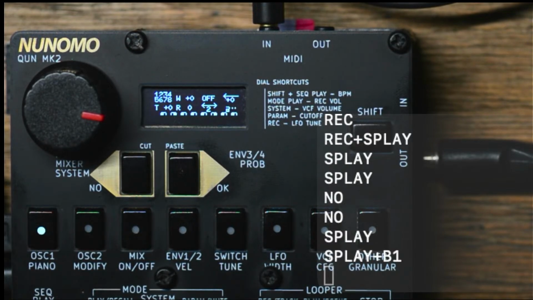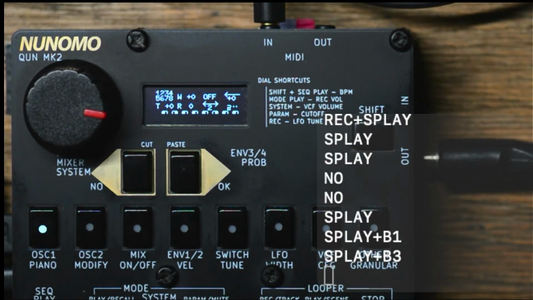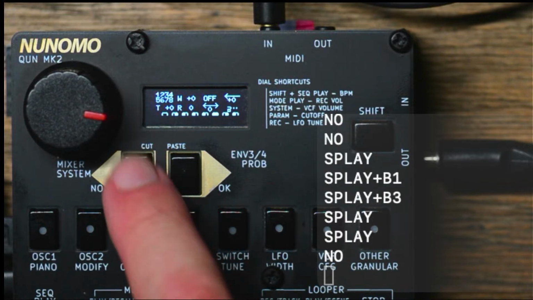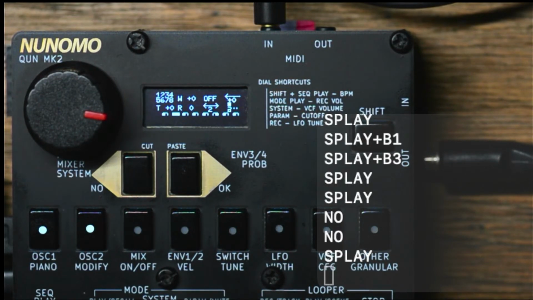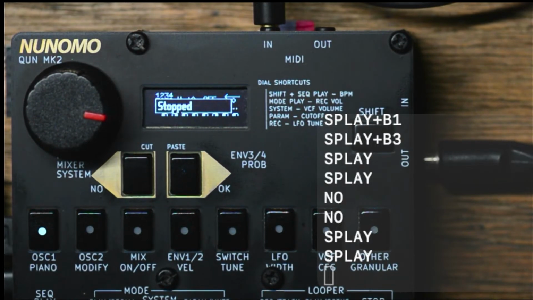So keep pressing this button, and then press pattern 3, and then it shows 1 and 3. So you can change the pattern, and to cancel the pattern change, you just need to select the pattern again. It's already canceled. Does it answer your question? Not sure.